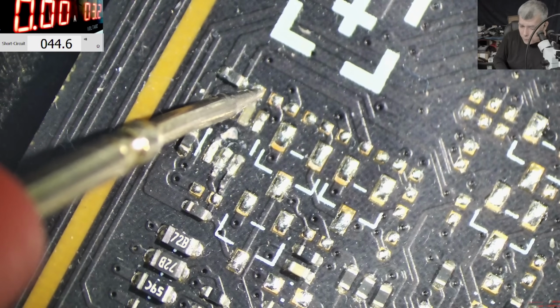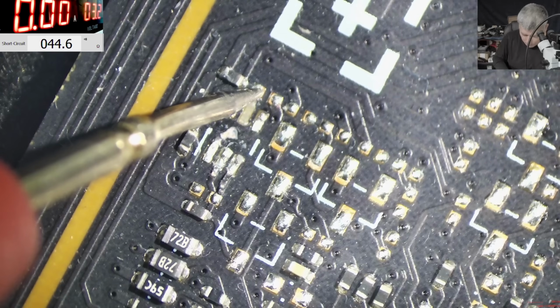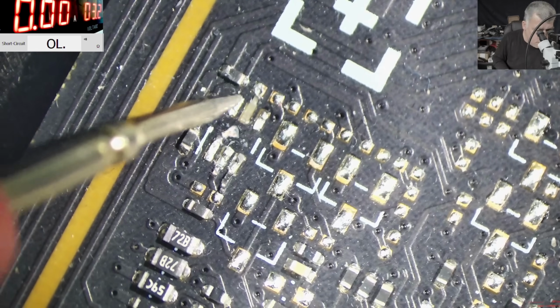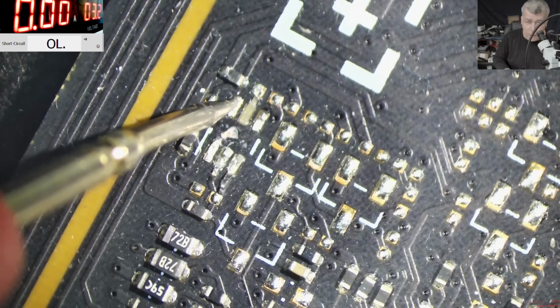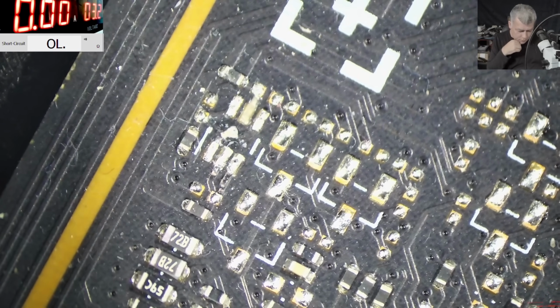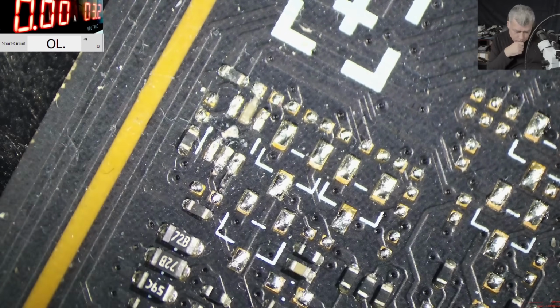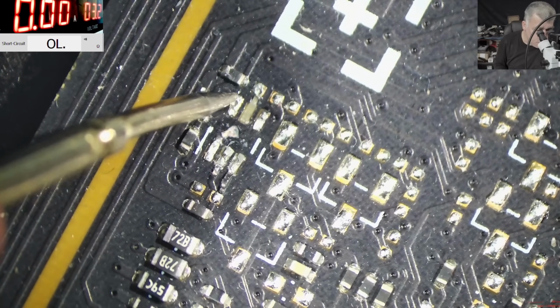No, it's 44. Pressing the power button, nothing happened. Here, pressing the power button, nothing happened. And try to make the connection. As soon as I touch this track, the board is coming on.